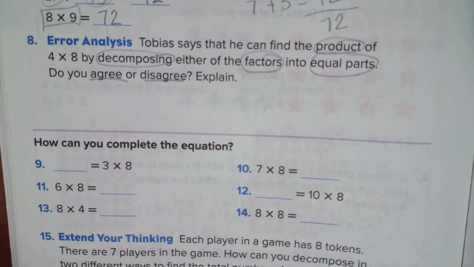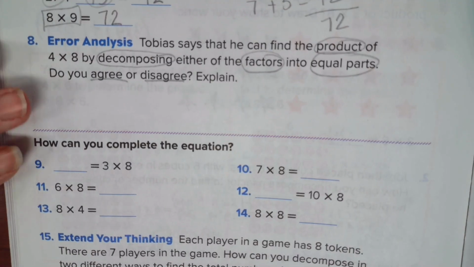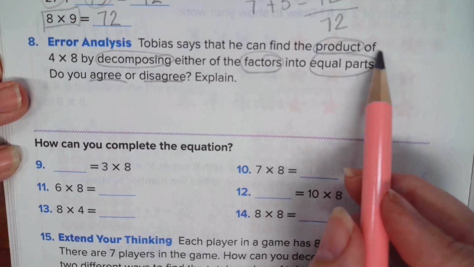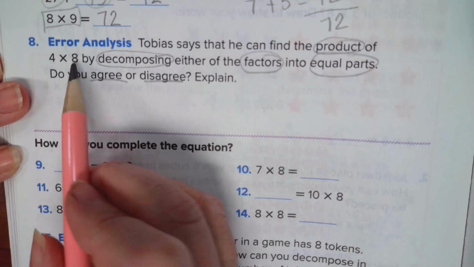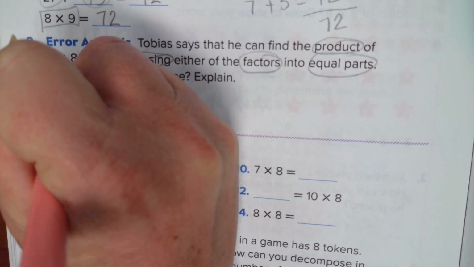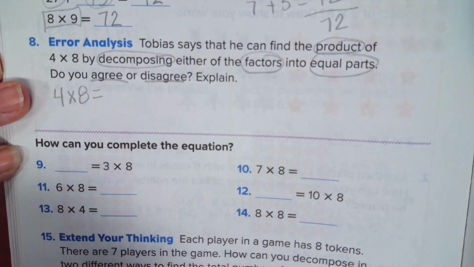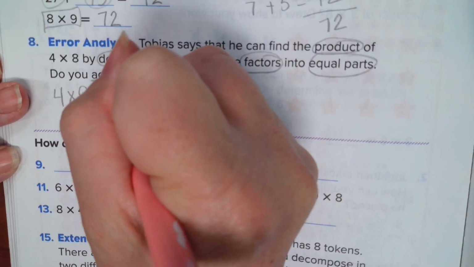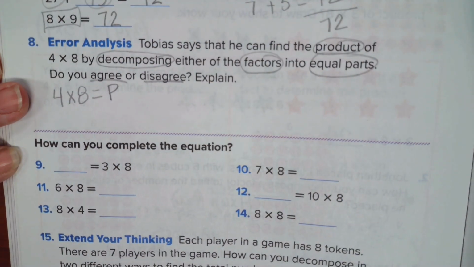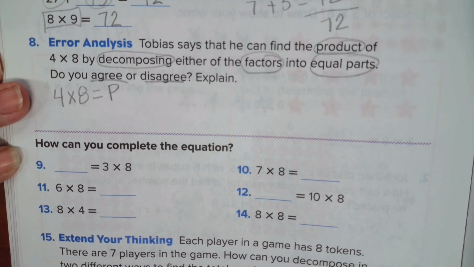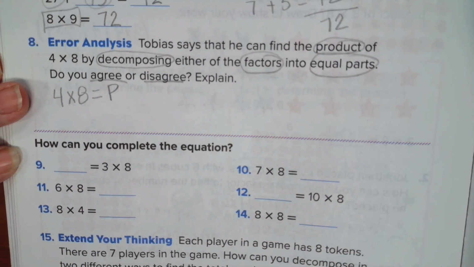Alright, so I read it once, now I'm going to have to read it again. Tobias says that he can find the product of 4 times 8. So he wants to find the answer, because that's the product, right? So I'm going to put P here for product. By decomposing either factors into equal parts. Do you agree?